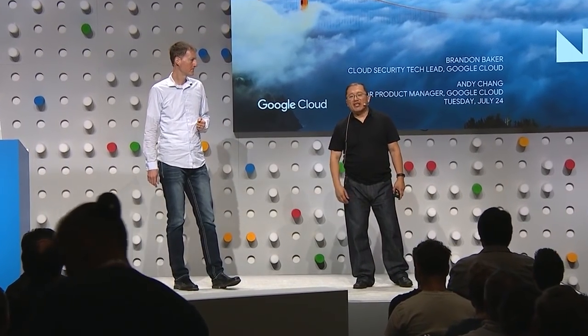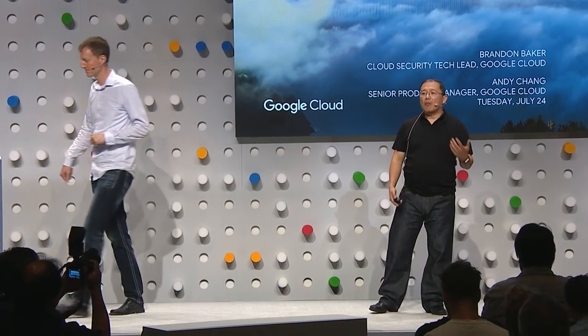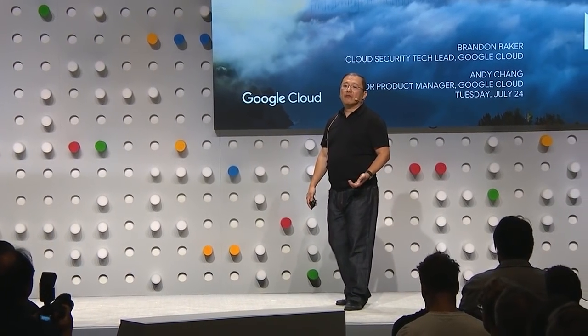Hi everyone, I'm Andy Chang, one of the product managers on Google's security team. And so we're very excited to be able to share with you how Google's security architecture and infrastructure, including the technology, the people and process, allow us to address at scale incidents of this type.